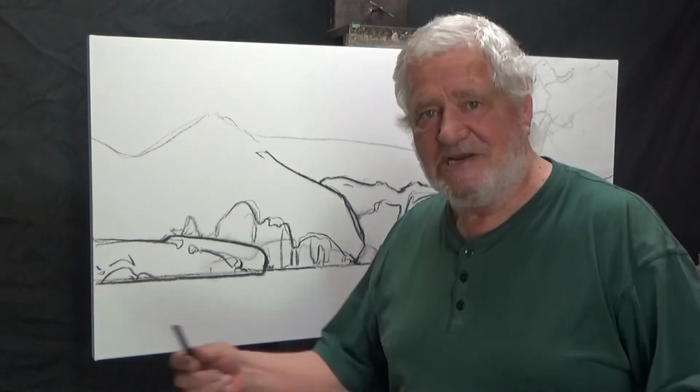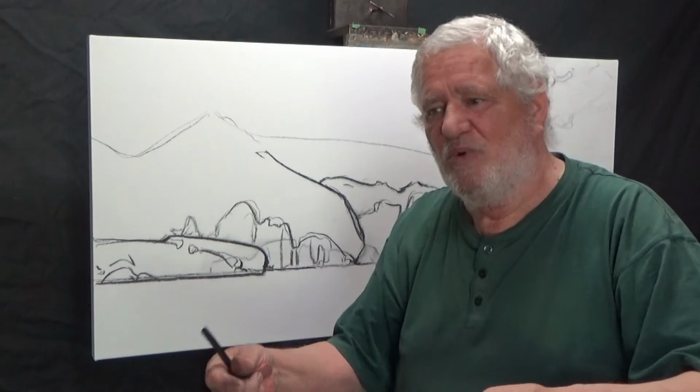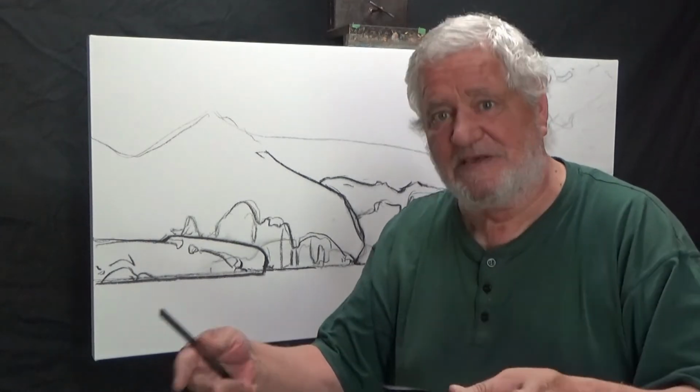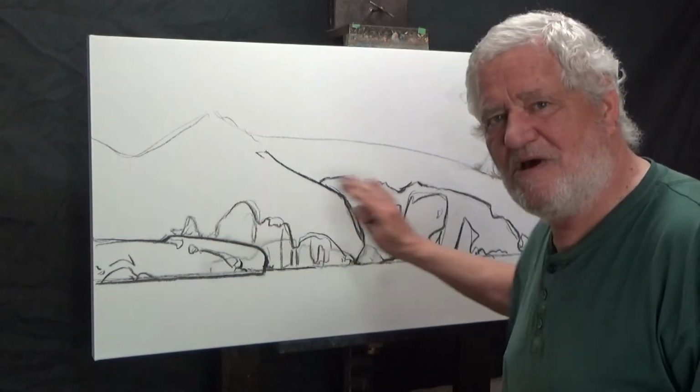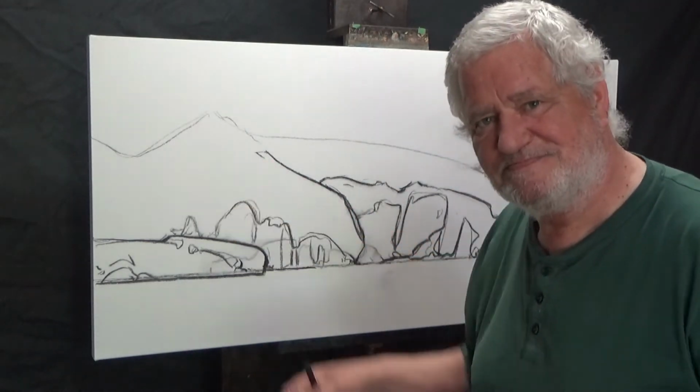And not only do you need to vary the size and shape, there is a design within each rock which will vary a little bit in color and in value as well. So that's why I take long to do these kind of things. I'm not painting rocks. I'm painting structure.